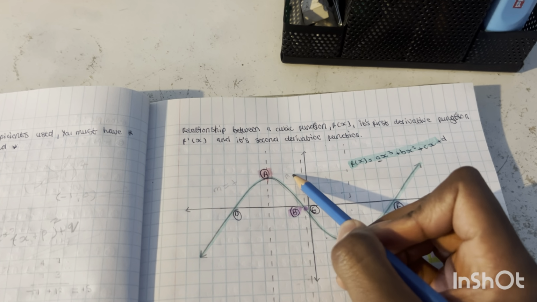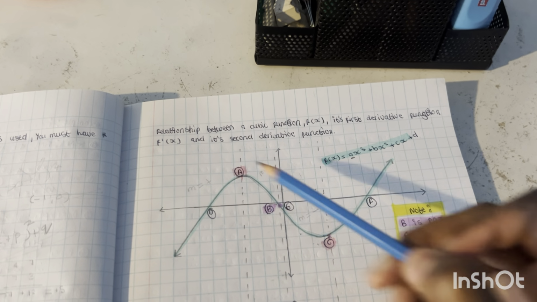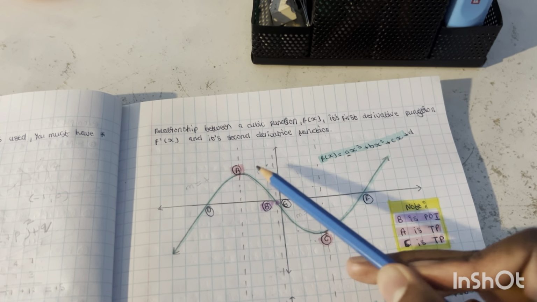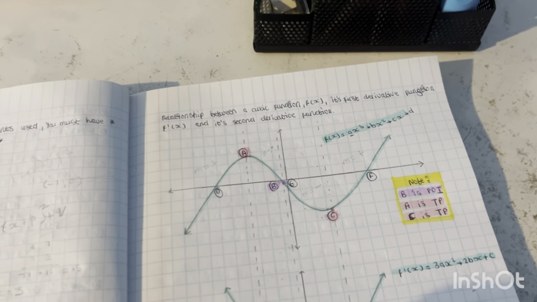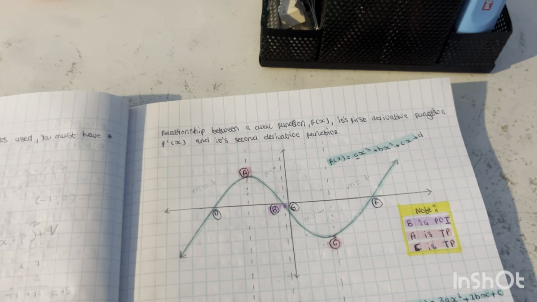So from here to here, the gradient is negative. It's very simple. Don't overcomplicate it. When the graph is decreasing, the gradient is negative. When the graph is increasing, the gradient is positive. Is the graph increasing? Yes, the gradient is positive. Is the graph decreasing? Yes, the gradient is negative. From here to here, the graph is increasing, which means our gradient is positive. This is going to come in useful.